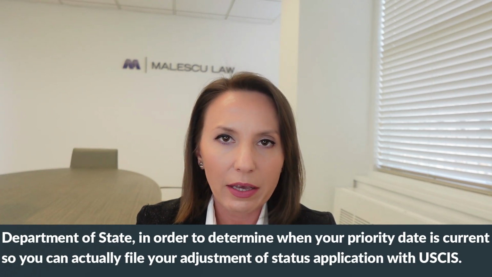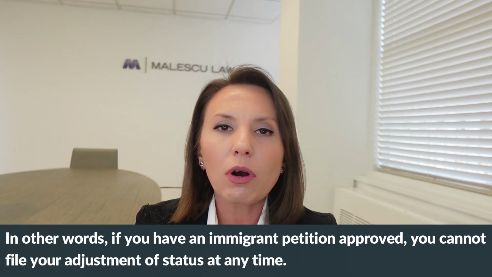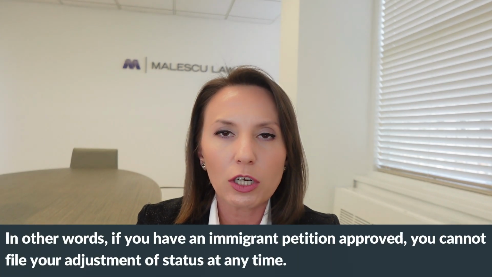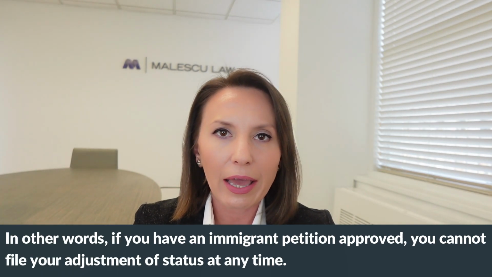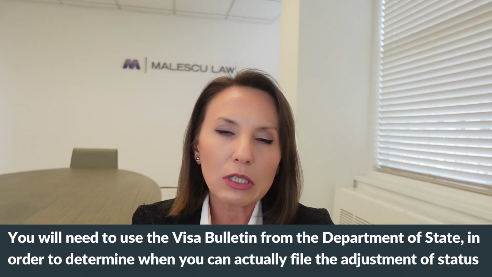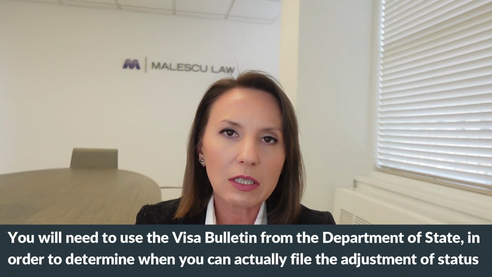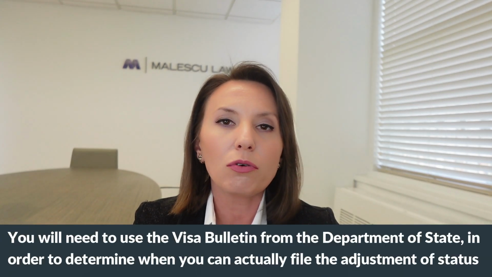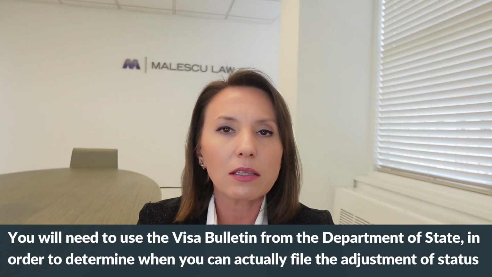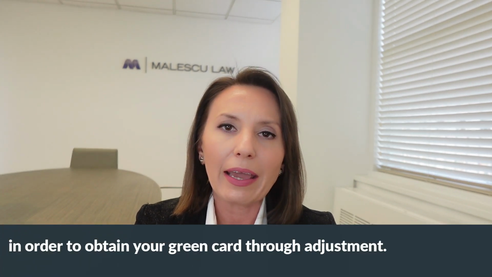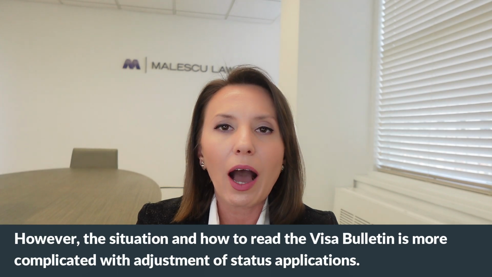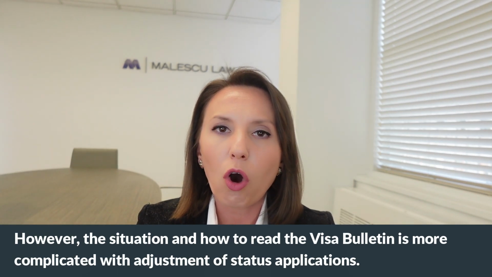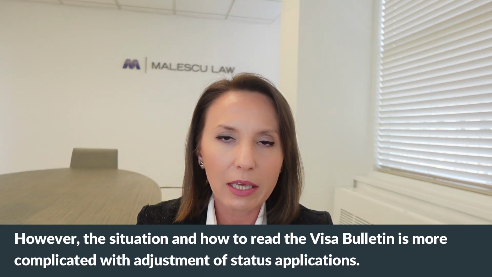In other words, if you have an immigrant petition approved, you cannot file your adjustment of status at any time. You will need to use the Visa Bulletin from the Department of State in order to determine when you can actually file the adjustment of status in order to obtain your green card through adjustment. However, the situation and how to read the Visa Bulletin is more complicated with adjustment of status applications.